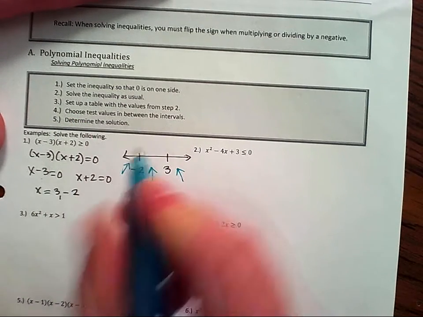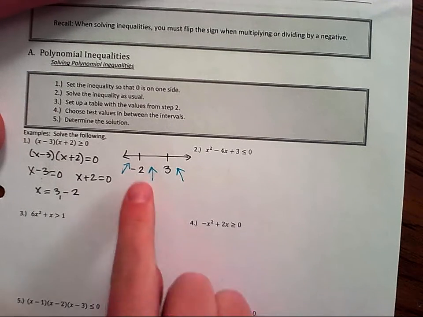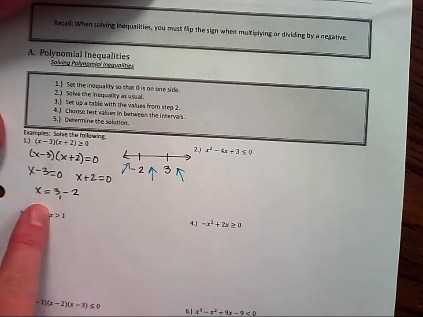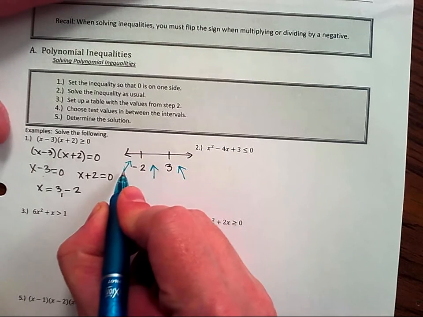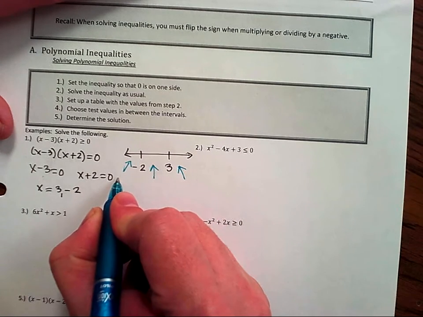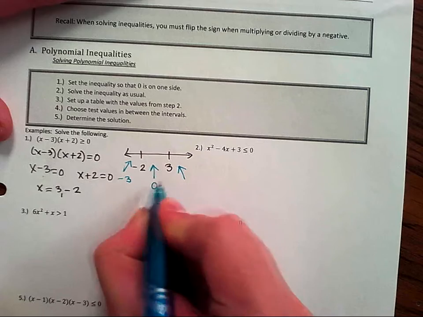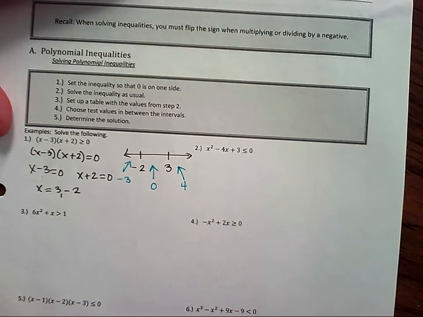So I'm going in between here. I'm writing it in different color to indicate that those are my test values. The black is the solutions that I got from solving. These are test values. So what's a test value over here? Negative 3. What's the test value in here? Always go 0 if you can. 0 is the easiest, right? Here's a value of 4.